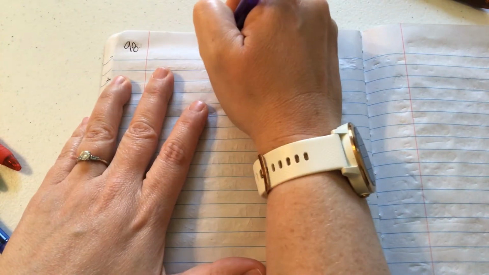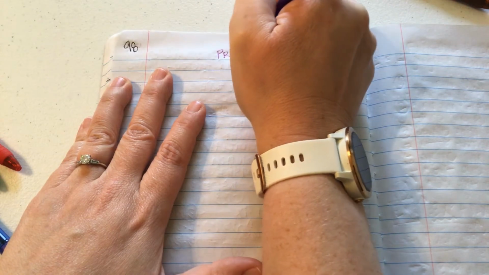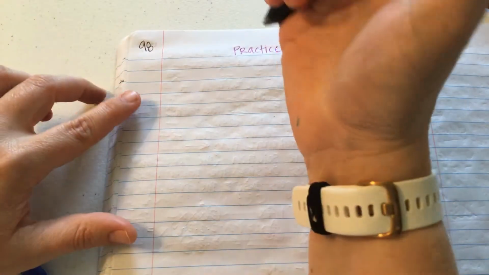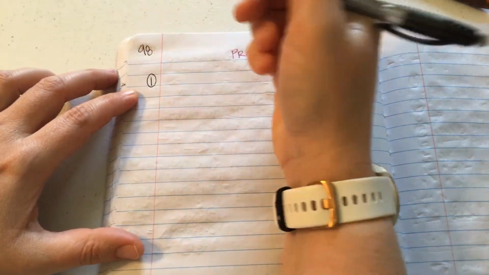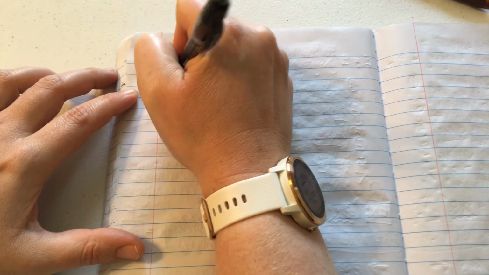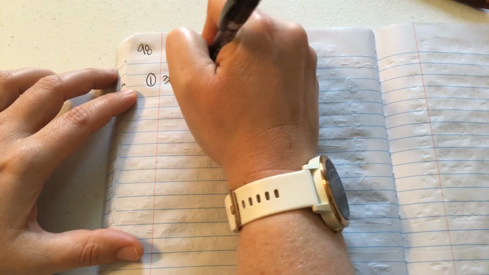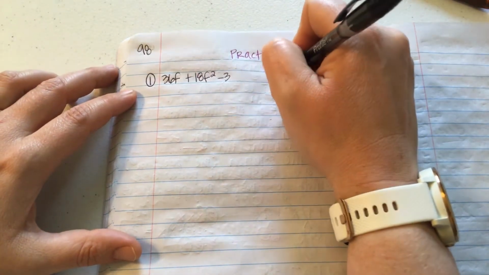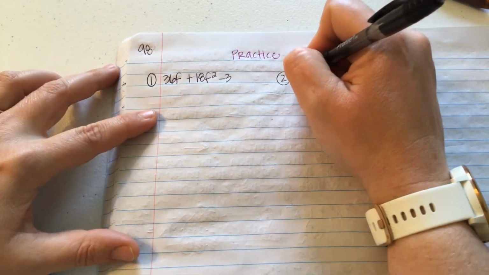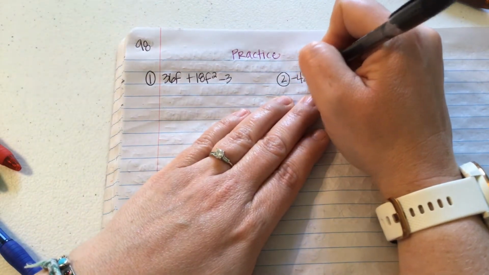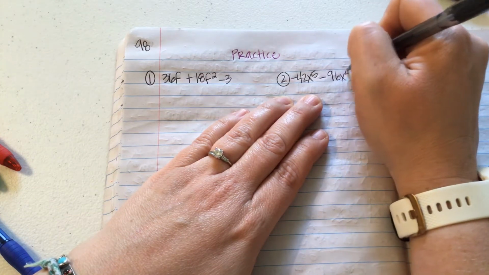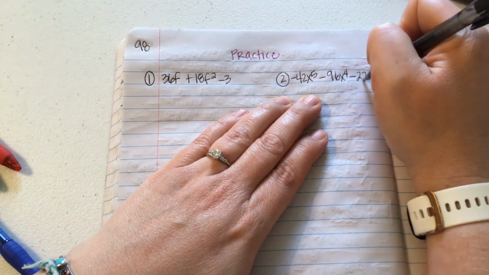So here we go, practice. If you want to, you can pause in between problems and we will keep working through them. Question 1 is 36f plus 18f squared minus 3. Question 2, negative 42x to the 5th minus 96x to the 4th minus 22x.